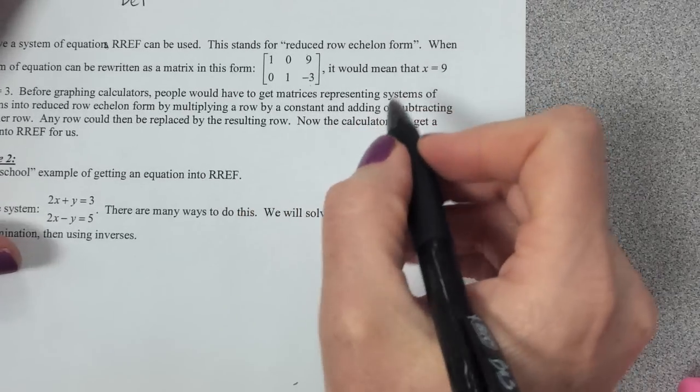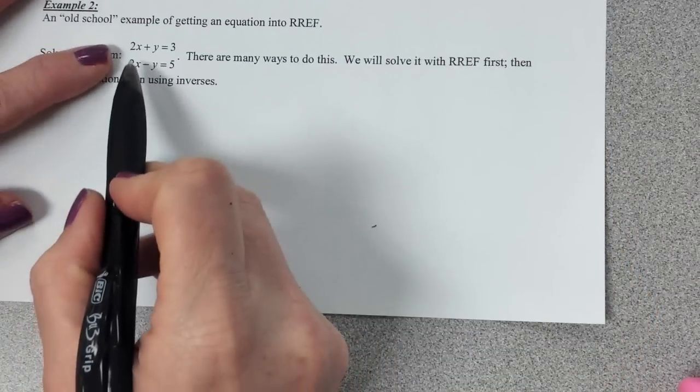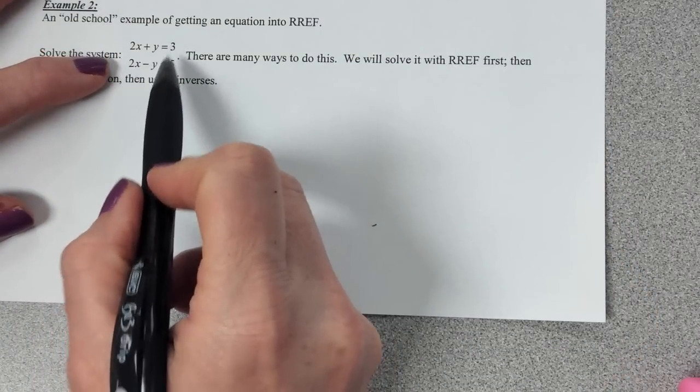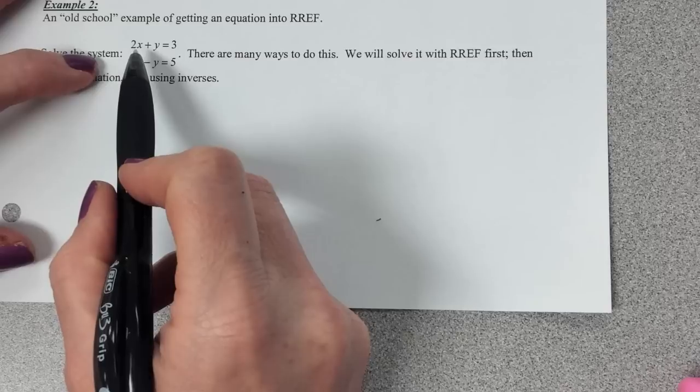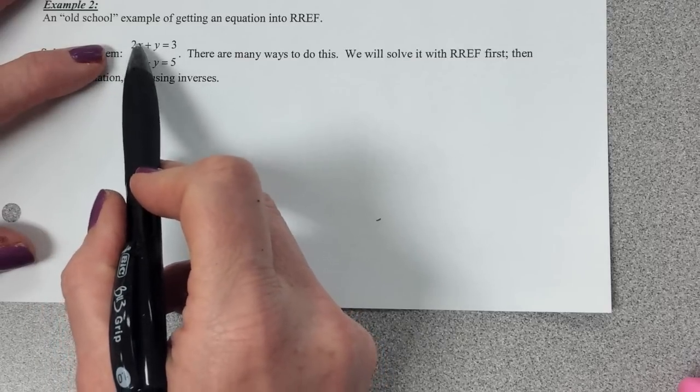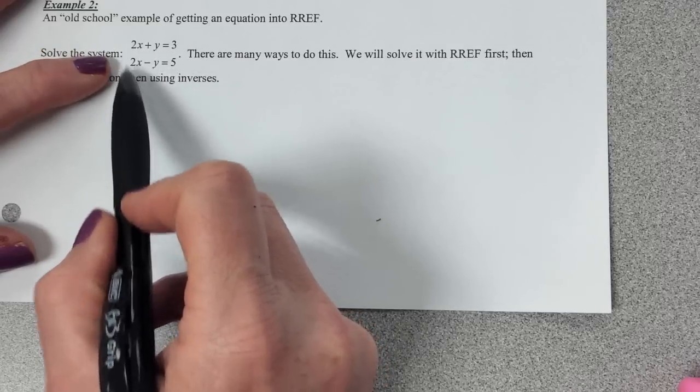See, let me give you an equation like this. This is something that's easy to solve. I don't even have to really do much to it, because what happens if I add the equations? What do I get?